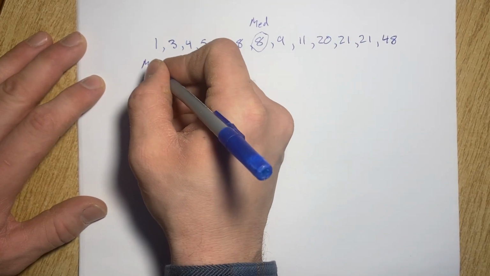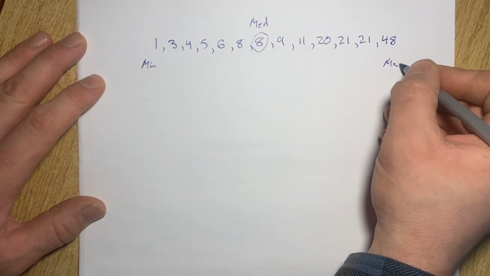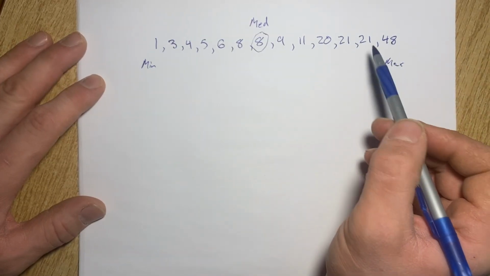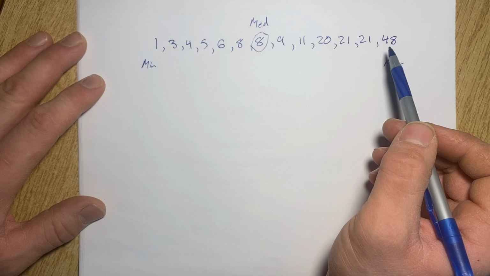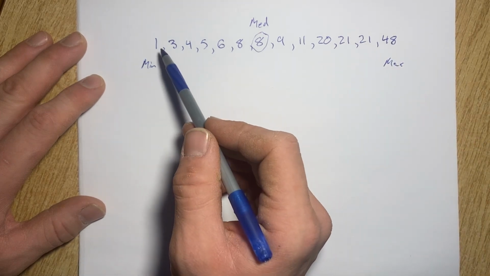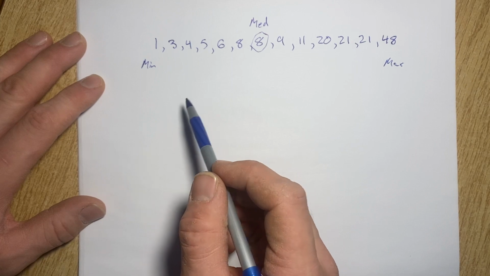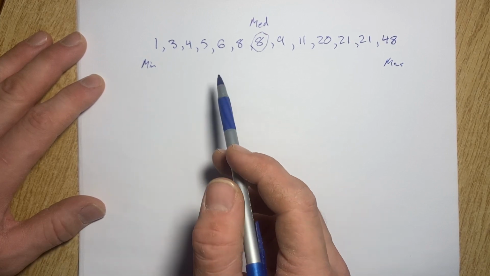Now I have a minimum value of 1 and a maximum value of 48. That work is quite easy to find. But I suspect that this 48 might be an outlier. We'll check that later. I don't suspect this 1 is an outlier, so we won't check that, as we're not too concerned about it at this point.